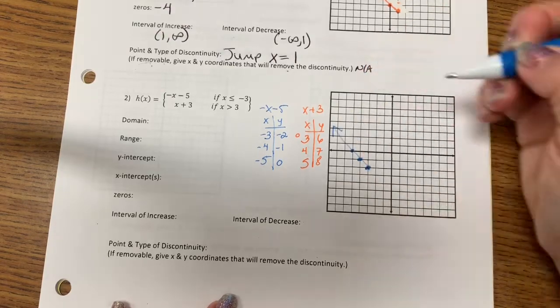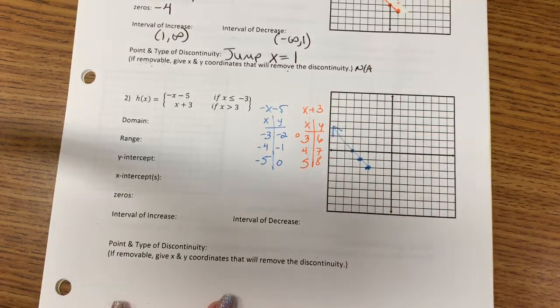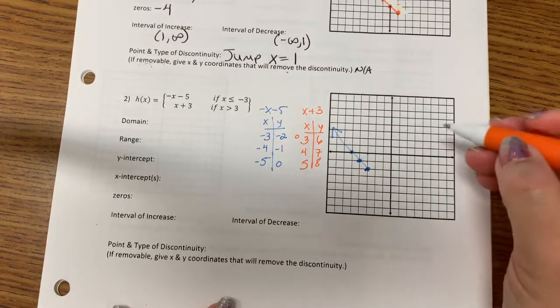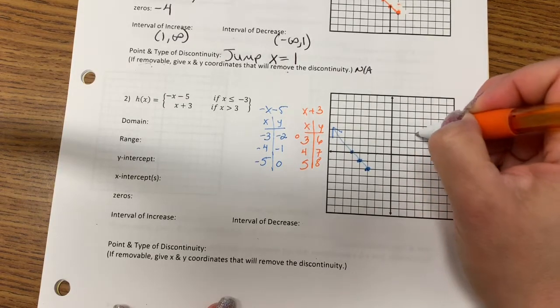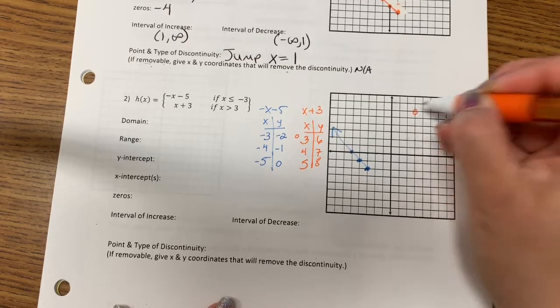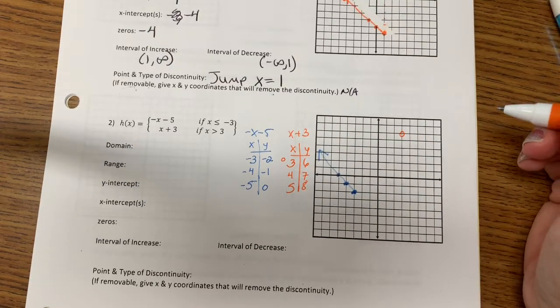The piece goes this way for every x less than -3. And then the other piece starts over here at +3, 1, 2, 3, 4, 5, 6 with an open circle.